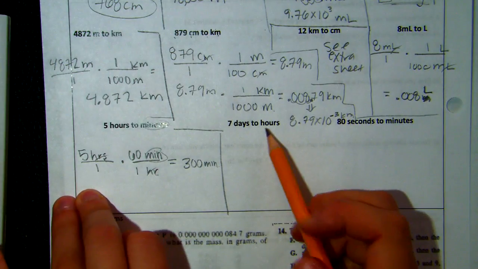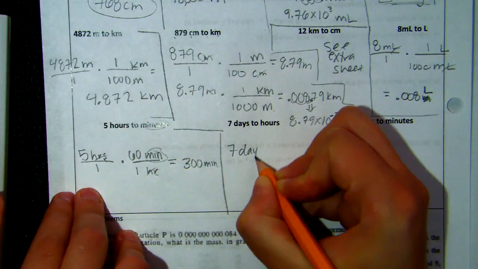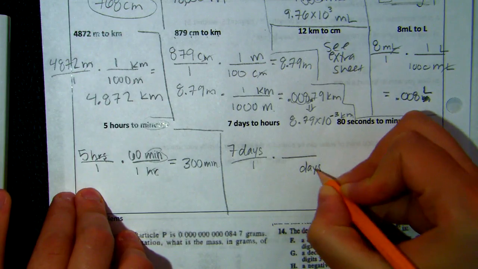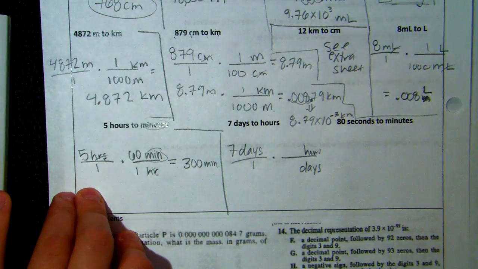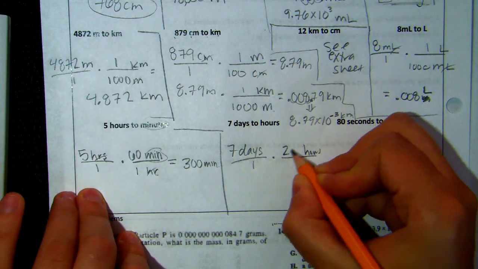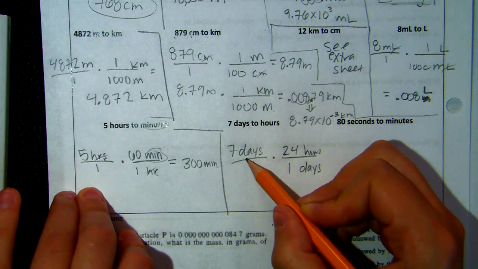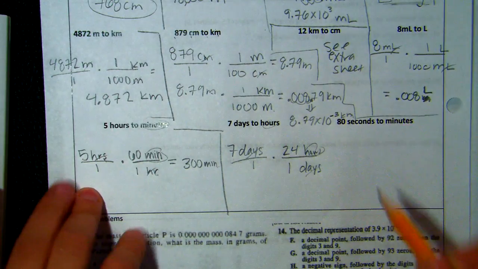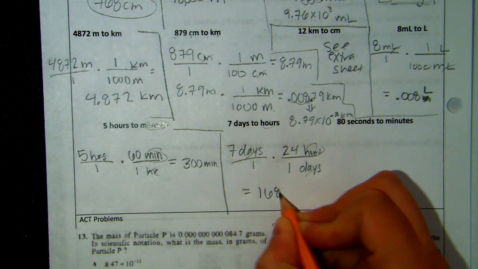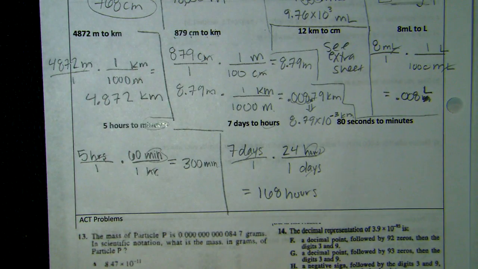Let's now do 7 days to hours. So we start with 7 days over 1 times, we know we're going to have days on the bottom and hours on the top. So 7 days, how many hours are in 1 day? We know there are 24 hours in 1 day. Double check to make sure I'm doing this okay. Days cancel with days, so I'm left with hours. So 7 times 24 is going to give us 168 hours. Good.